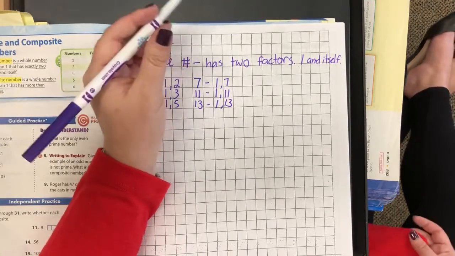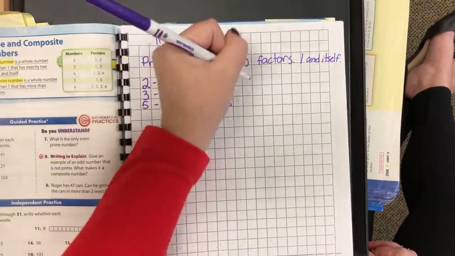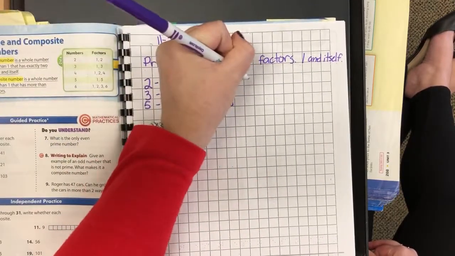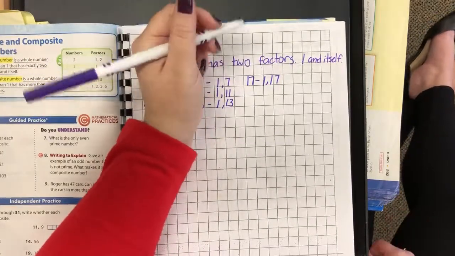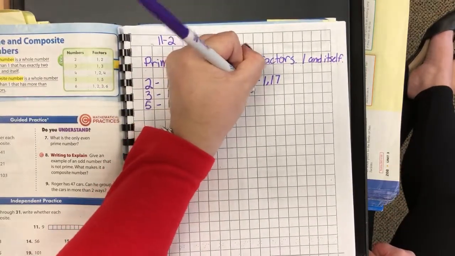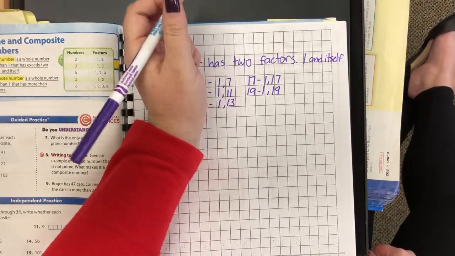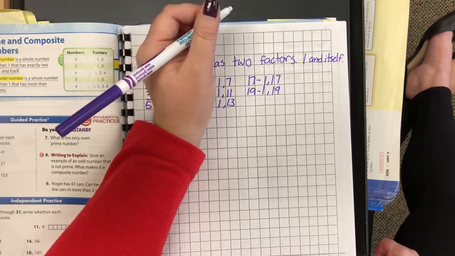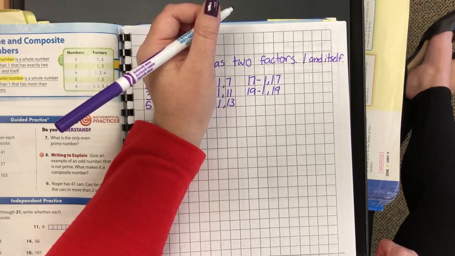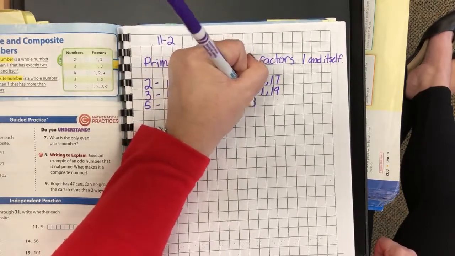14, no. 15, no. 16, no. 17, yes. 1 and 17. 18, no. But 19 is 1 and 19. 20, no. 21, no. 22, no. 23, yes. 23 is prime.